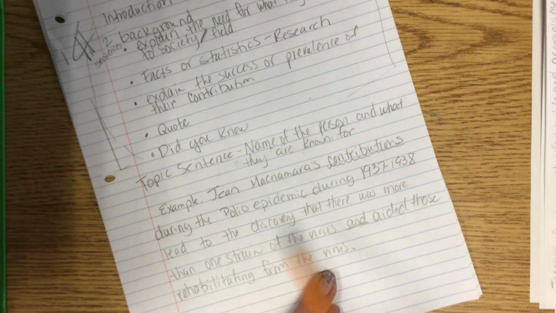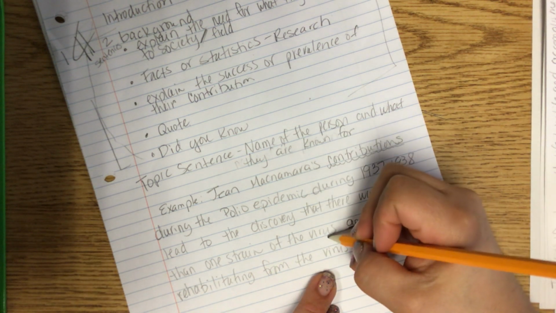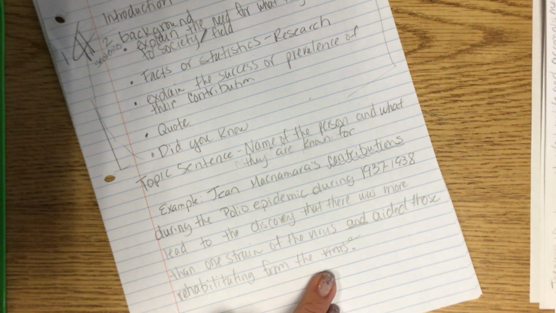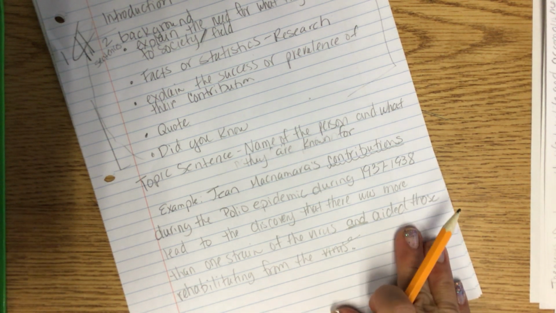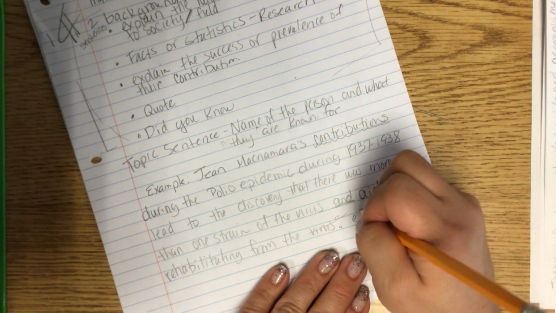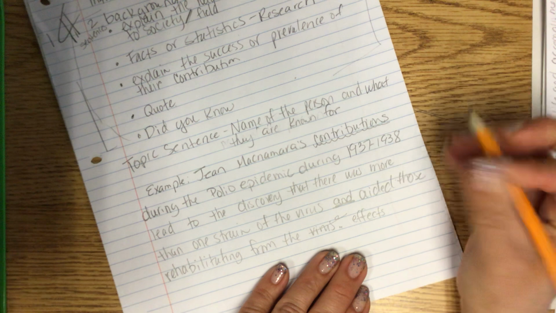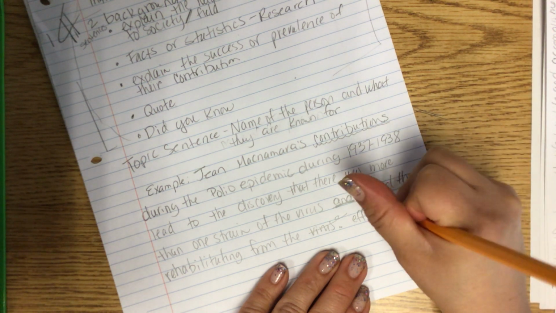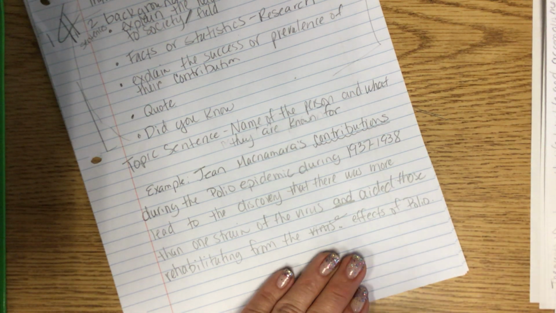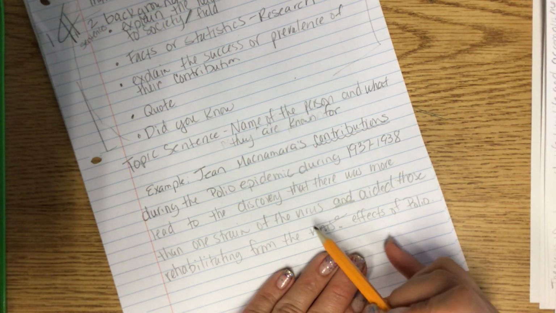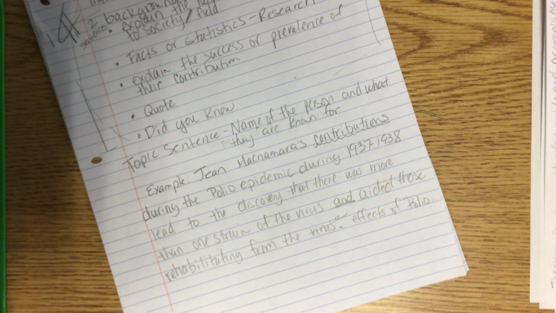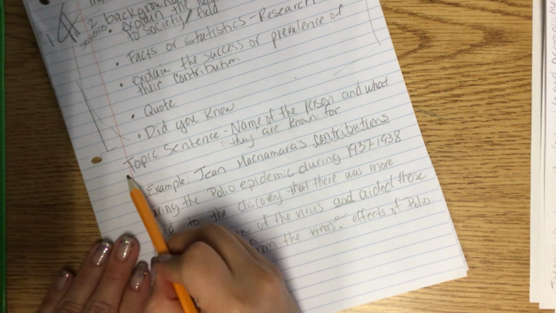You definitely don't want to have the same word twice. Oh man, look how close they are too. So I'd probably cross that out. Here's my proofreading marks, and I would say aided those rehabilitating from the, let's see, effects of polio, we'll say maybe. And I can go back and work on that a little bit. Okay, because you don't want to use that. Like you were talking about James Naismith, you may not want to use this word basketball twice in the same sentence. Okay, so that's my topic sentence.